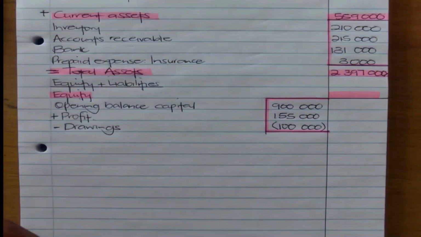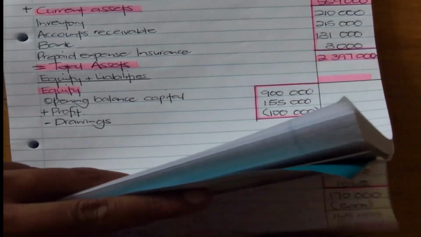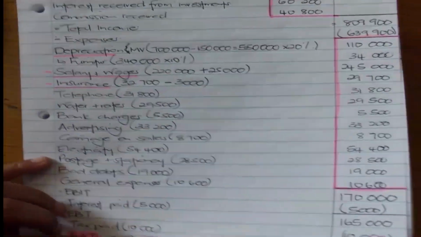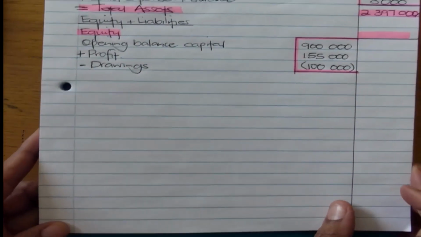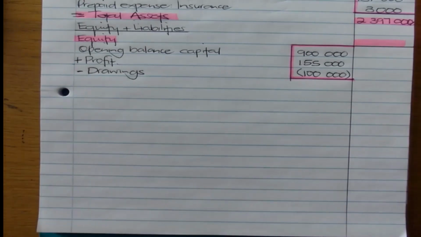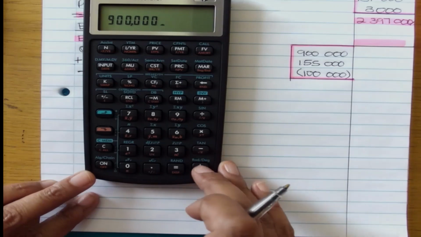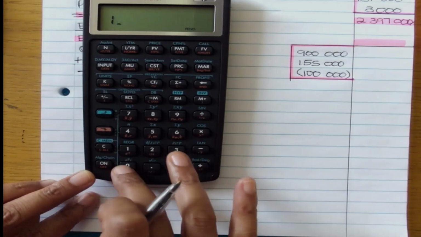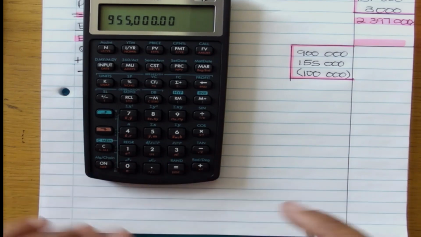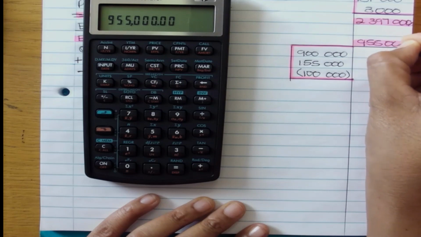For those that can't remember, I showed you this at the beginning, but here is our 155,000 profit. If it was a loss, you would have minused it here, right? So now we're going to say 900,000 plus 155,000 minus 100,000. So our equity is 955.